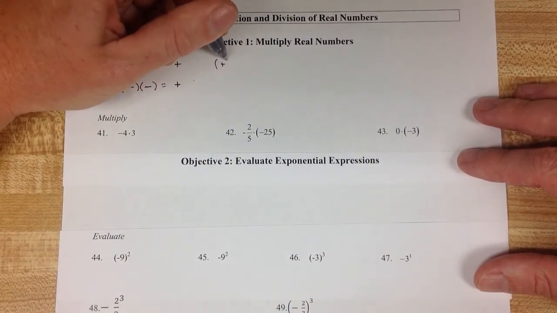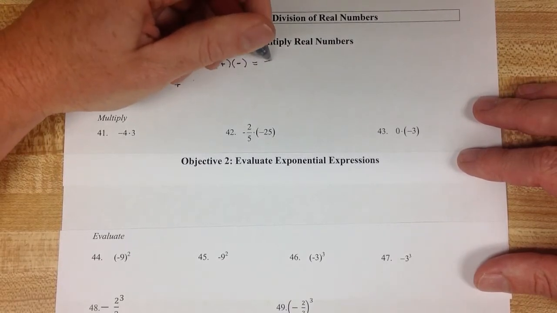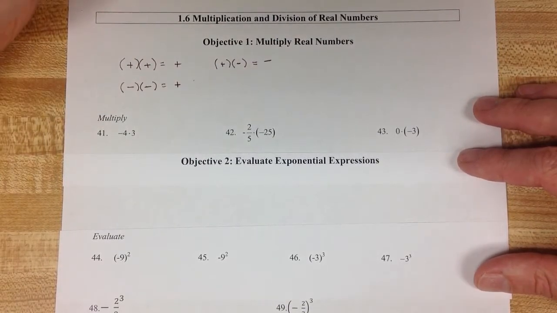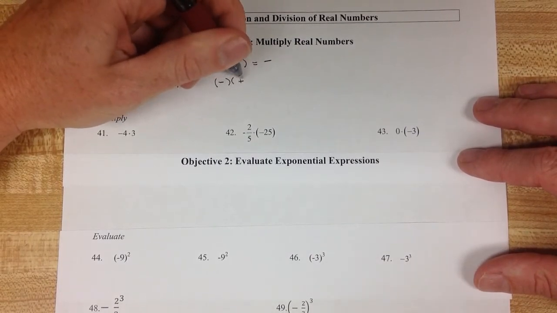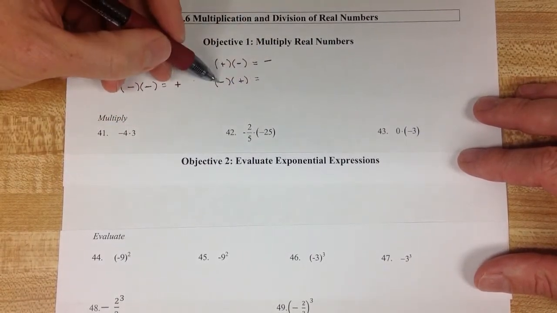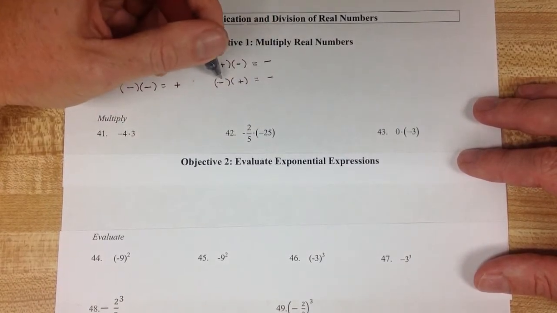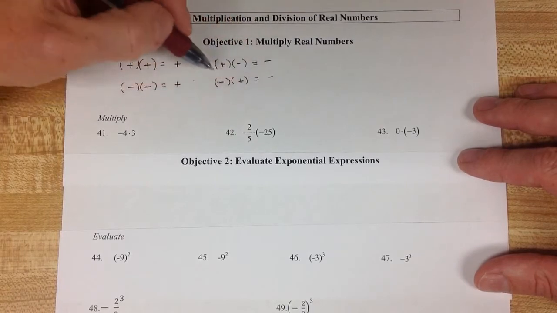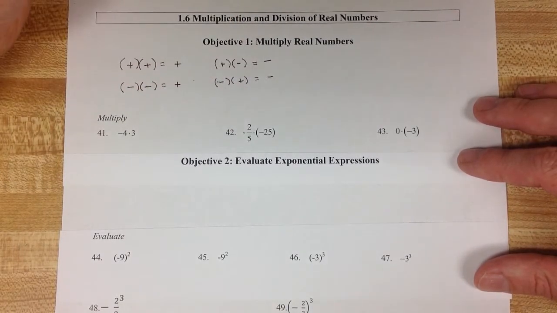When you multiply a positive number times a negative number, the answer is always negative. And it doesn't matter whether the negative number is the first one in the problem, or the second number in the problem, or whether the negative number is the bigger number or the smaller number. Anytime you have a negative times a positive, you're going to get a negative answer.